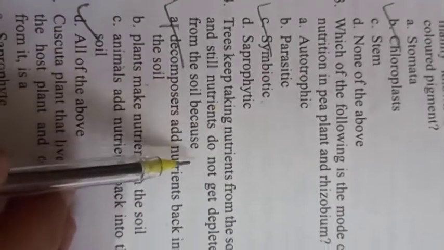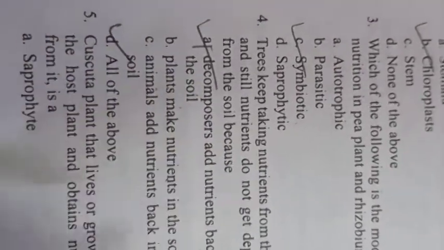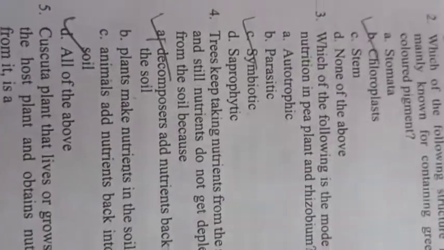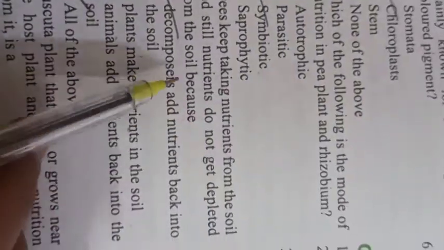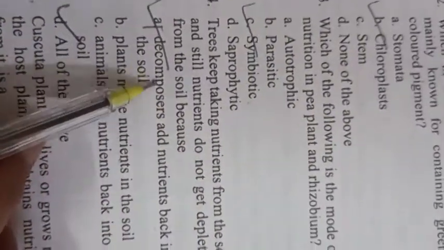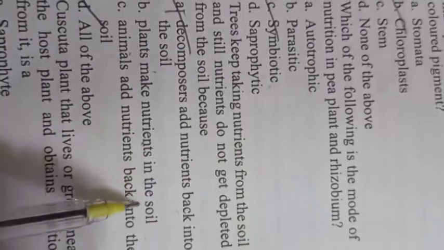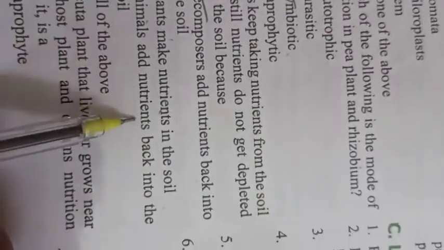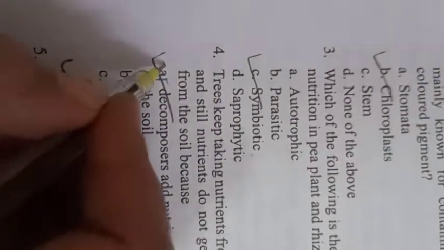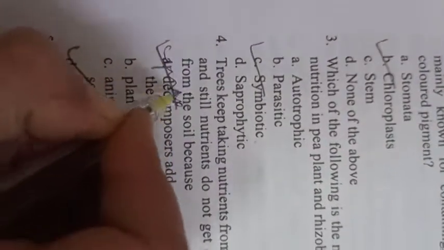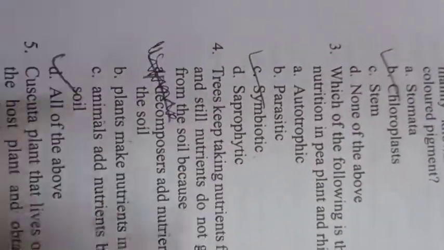Okay. And fourth is, trees keep taking nutrients from the soil and still nutrients do not get depleted from the soil because decomposers add nutrients back into the soil. Plants make nutrients in the soil, animals add nutrients back into the soil. So children, all the statements are correct. Okay, don't put tick on this one.